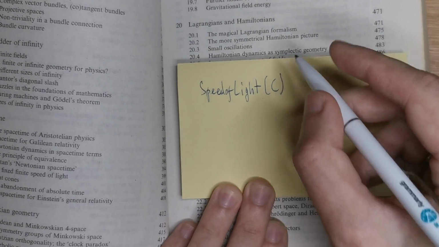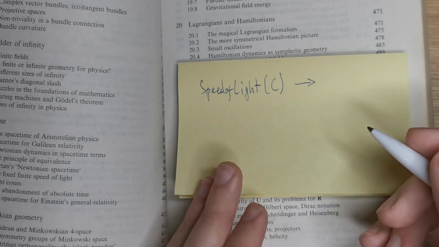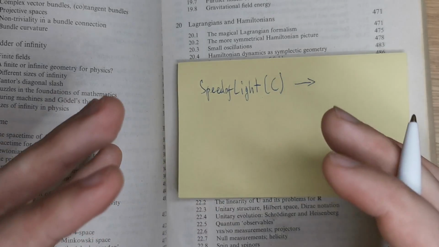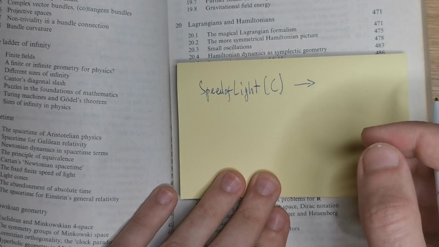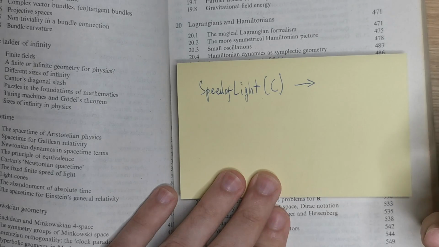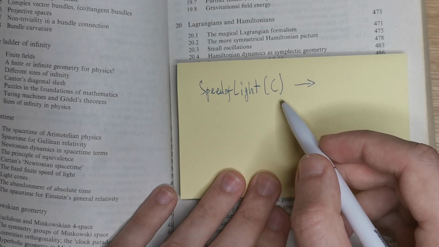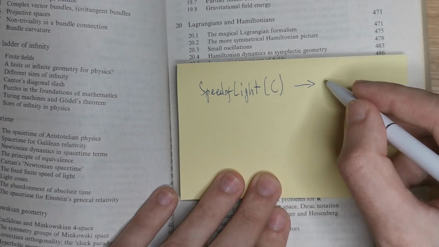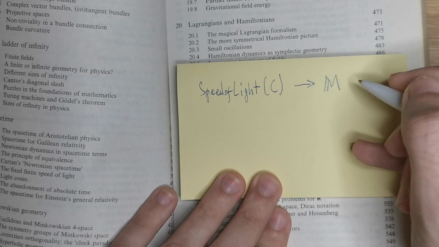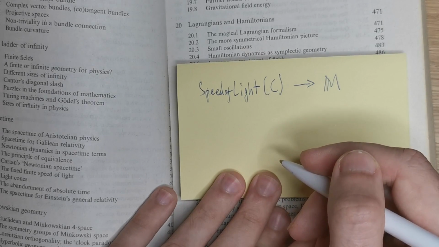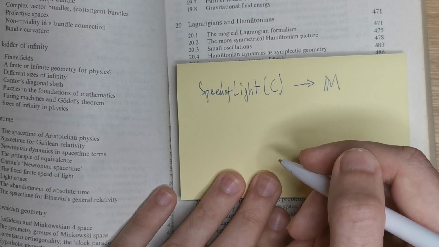And we will talk about some kind of space where we will have R4 as a manifold, and we will try to give it some structure to incorporate this speed of light limitation into it. Basically we will arrive at the space called Minkowski space, and it will also have zero curvature.